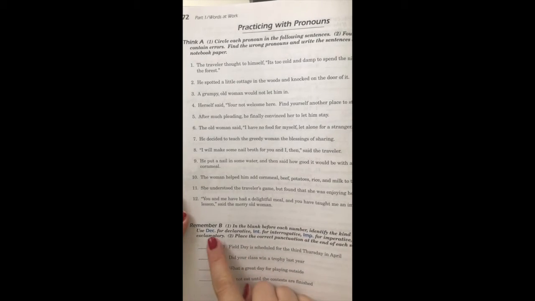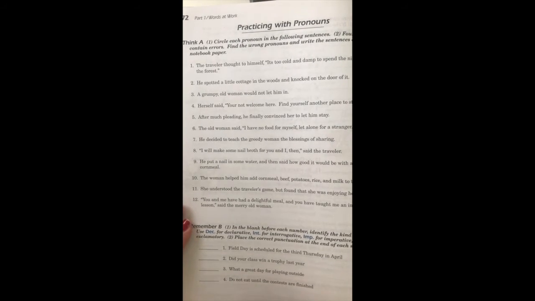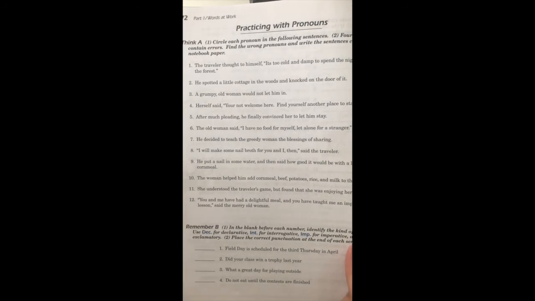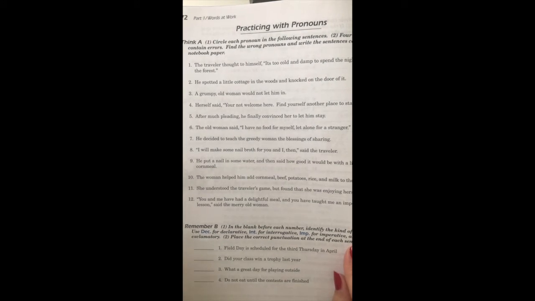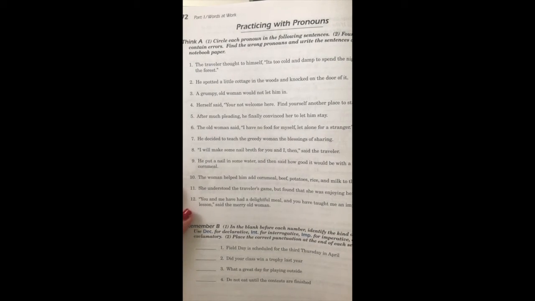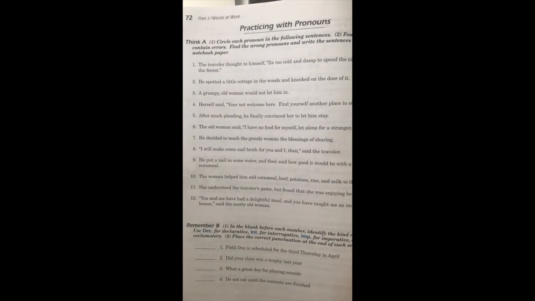And just remember, declarative sentences make a statement, imperative sentences make a request or a command, exclamatory sentences are going to be an exclamation, like a shout or something that's meant to be exclaimed loudly, and interrogative are going to be questions. So this is just a little quick review on our sentence structures and our different kinds of sentences.